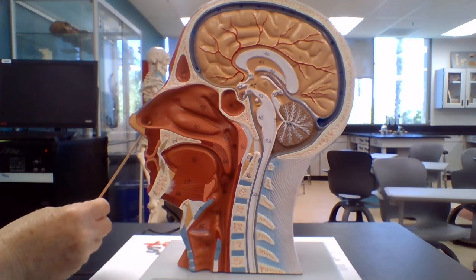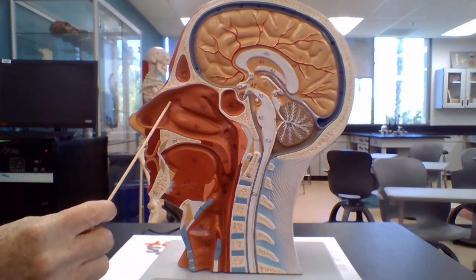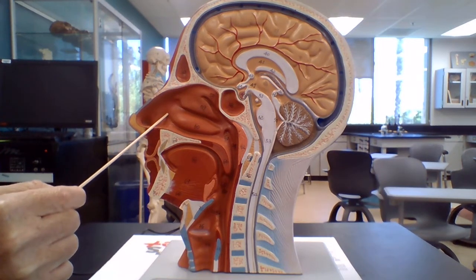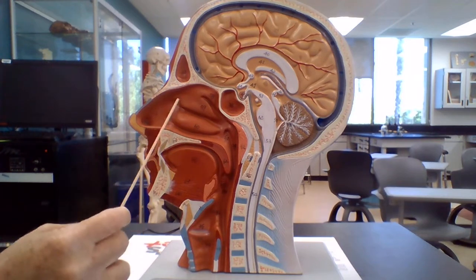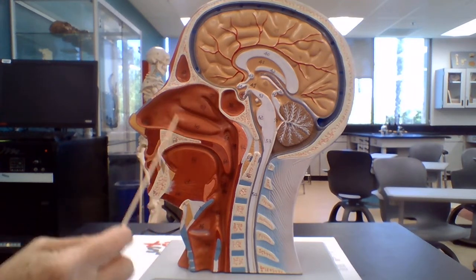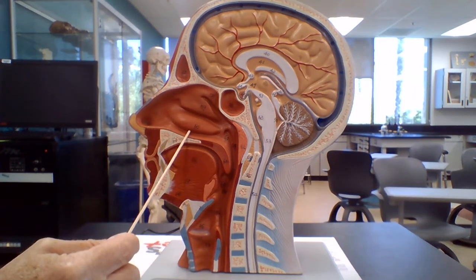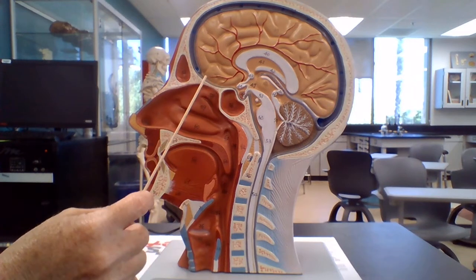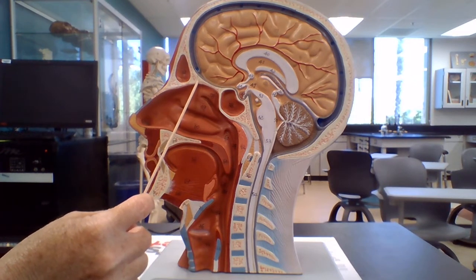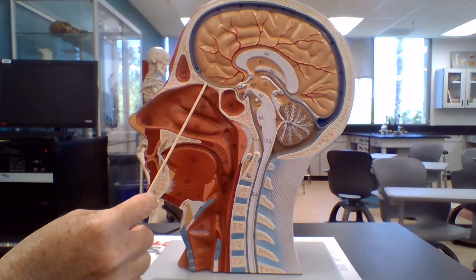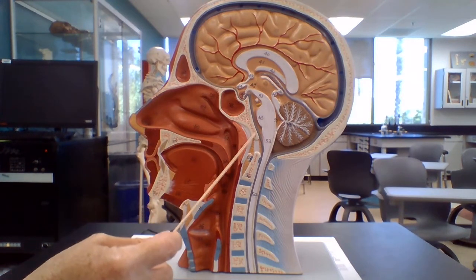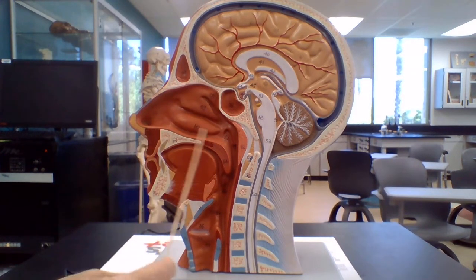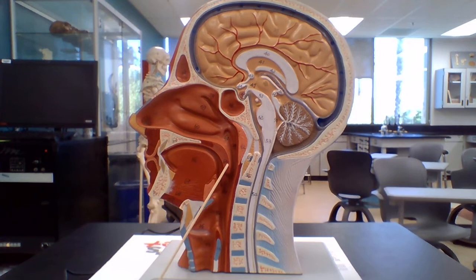So this opening over here is called the external nares, and then we come to this area that is the vestibule. Posterior to the vestibule we have the nasal cavity. The roof of the nasal cavity is formed by the cribriform plate of the ethmoid bone, and here's the sphenoid bone over here. The floor of the nasal cavity is formed by the hard palate, soft palate, and uvula.